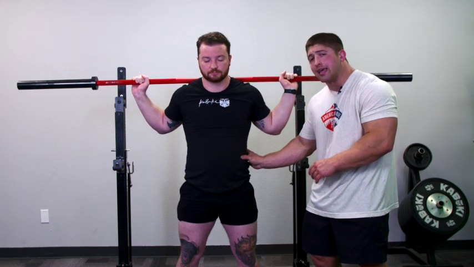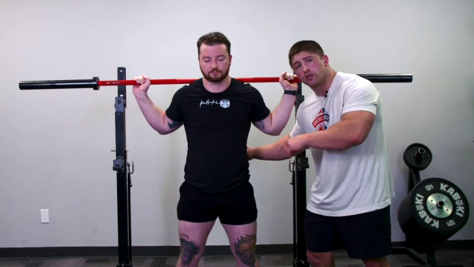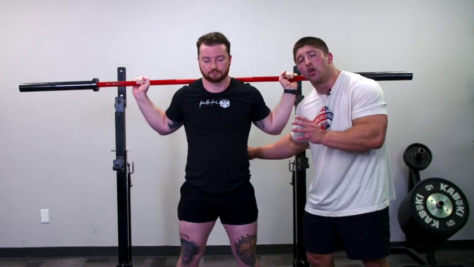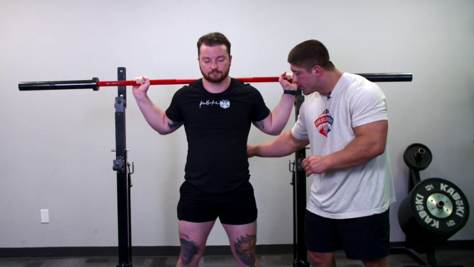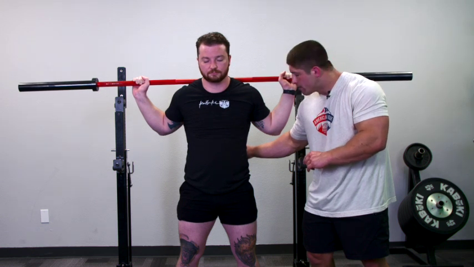Now, ideally, as he's doing this, I'm really looking for the parts of his trunk, parts of that 360 sheath that he's lacking the most. So I'm also getting the posterior. I'm going to continue to have him do this and say, find my thumb, find my thumb. I'm going to poke in pretty deeply. Find my thumb for me.